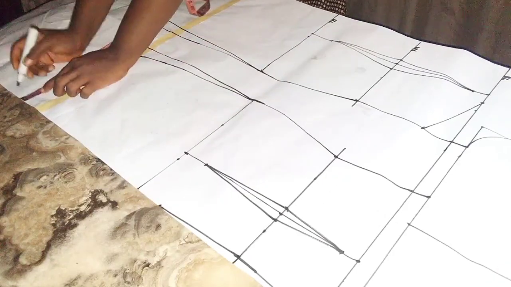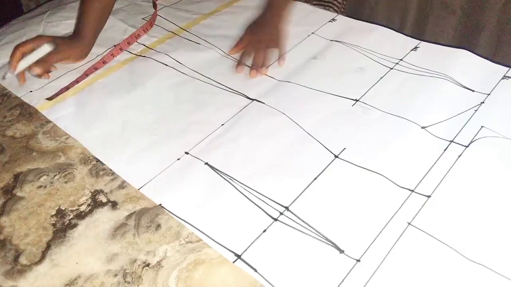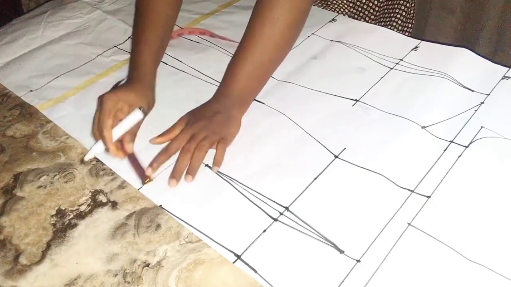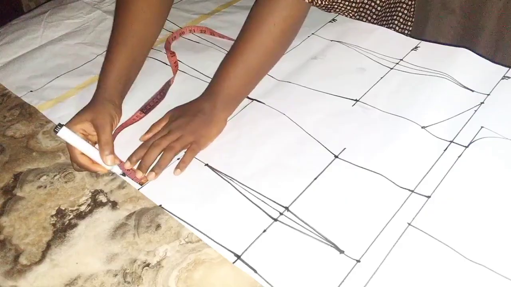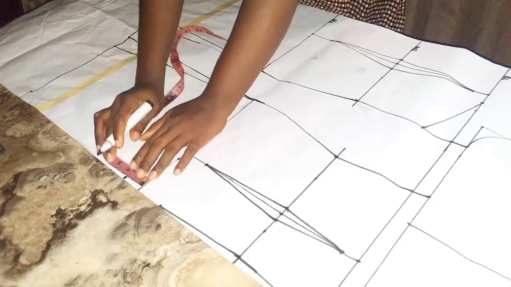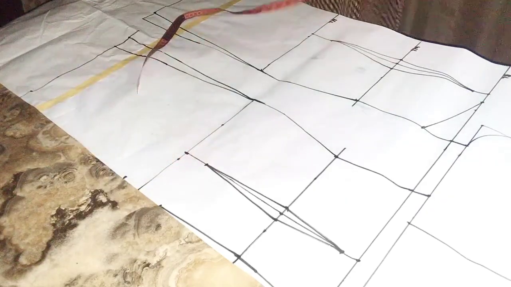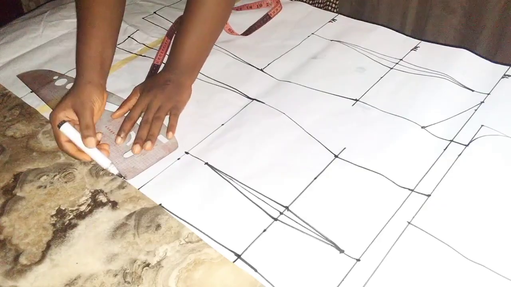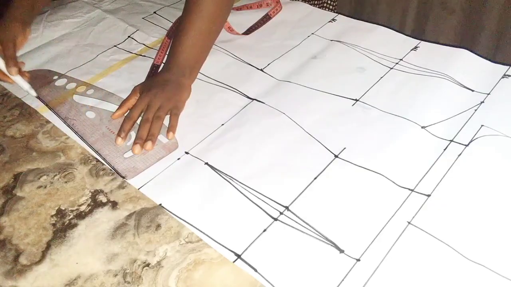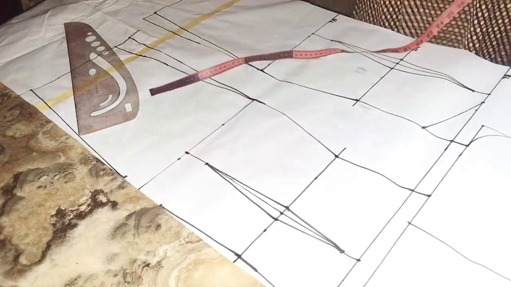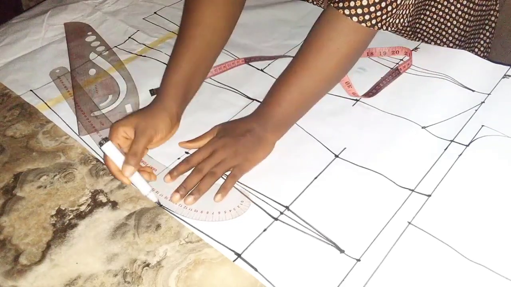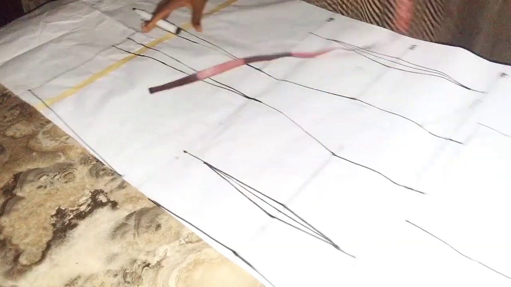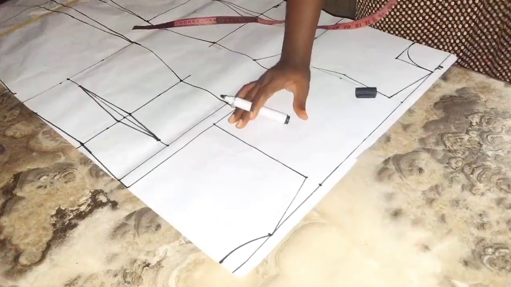So you can also come in by 1 inch at that knee line as well if you want to contour that place, and come down by 1.5 or 2 inches and connect it this way. It's absolutely by choice, you can leave it straight. So this is it. We're almost done with our pattern.